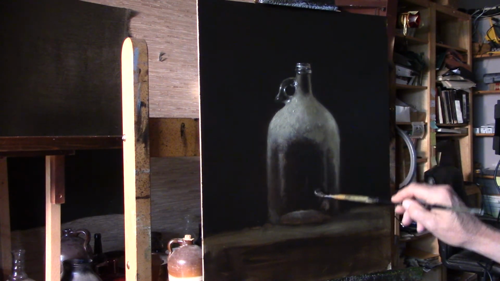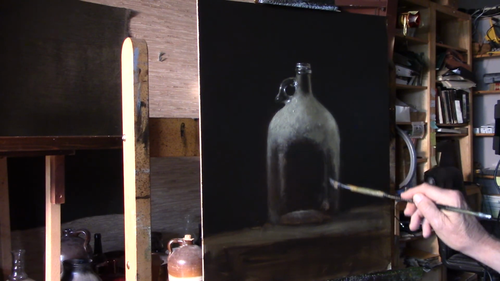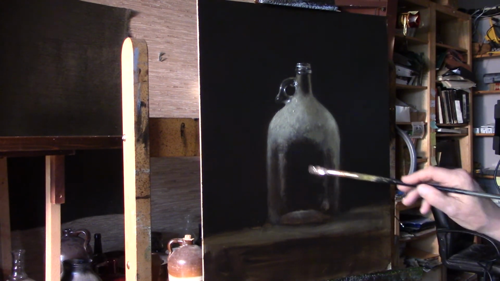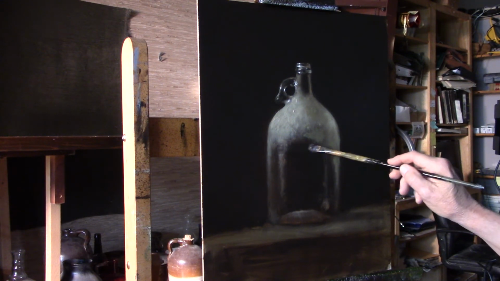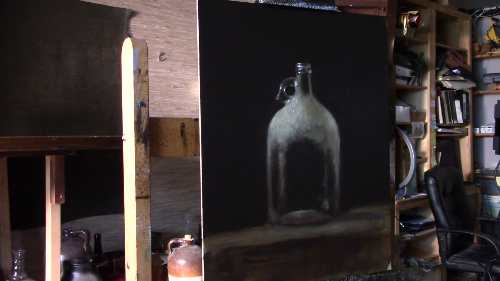So I'm going to wet this up right here. This is what makes it look like it's transparent. Being able to see through this. We've got a lot of reflections up there though that we're going to handle.